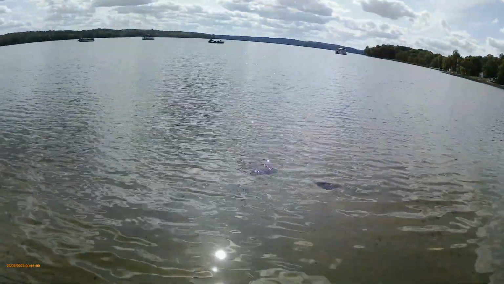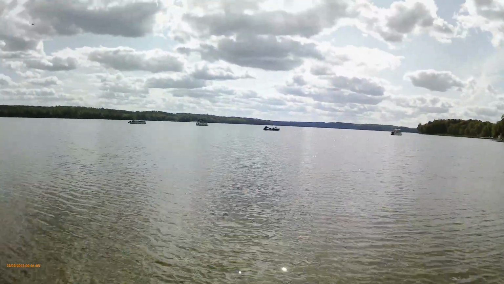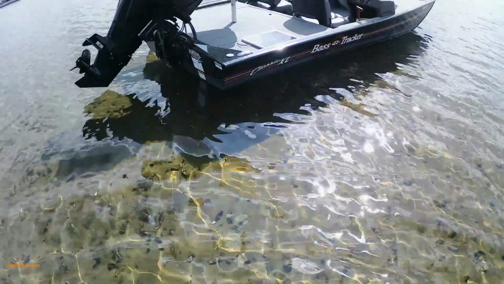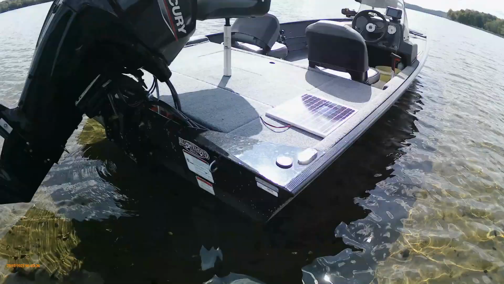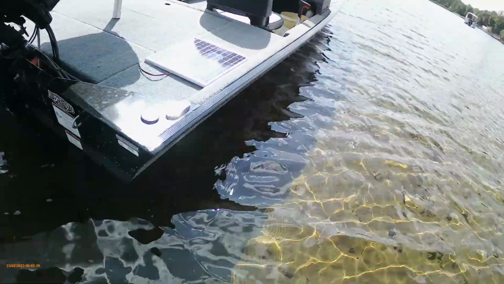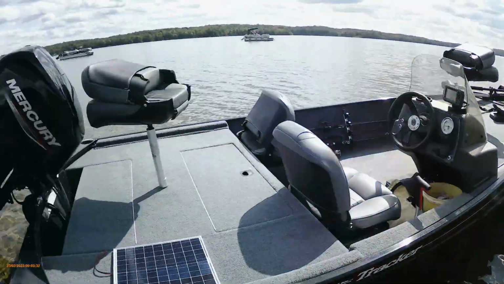Anyway, let's walk out to the boat. Stay tuned. Wow, yeah. It's not even to my knees. At least the boat doesn't need a lot of water. Oh man. Well, let's go for a little ride.